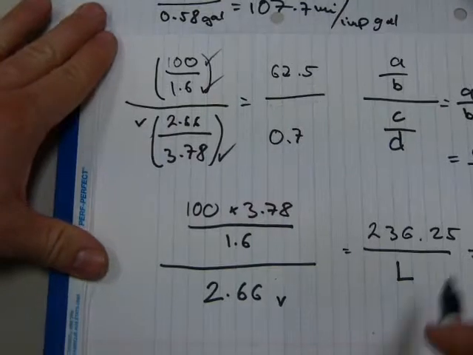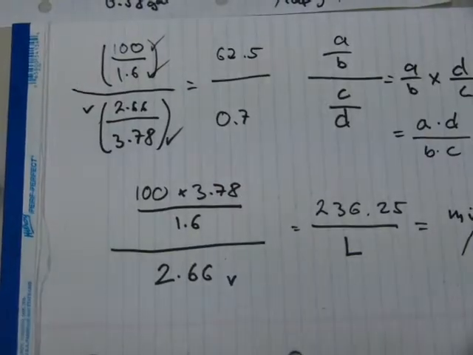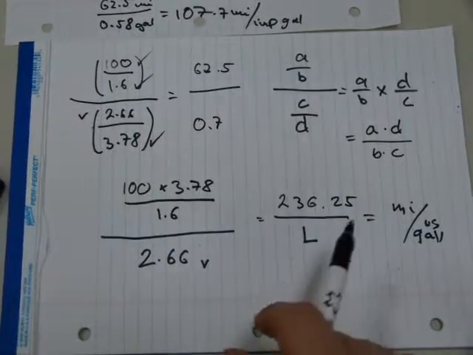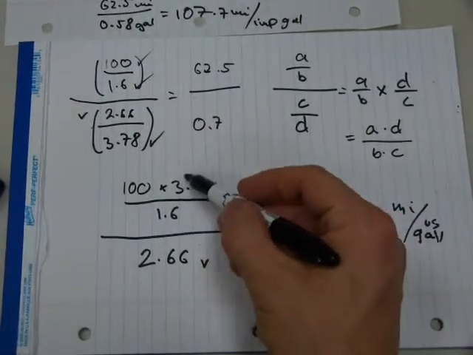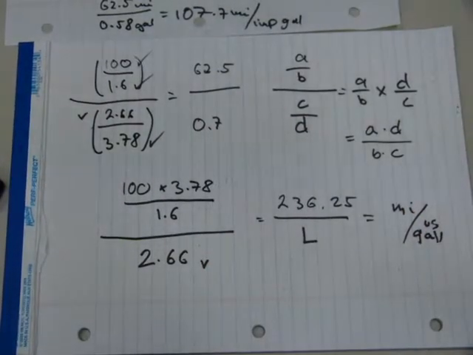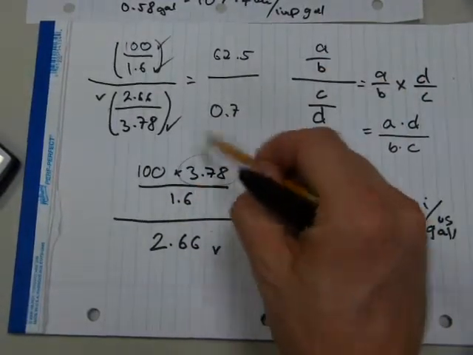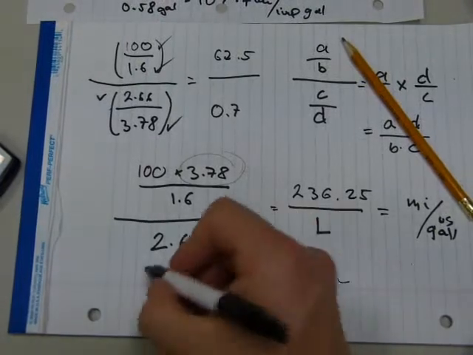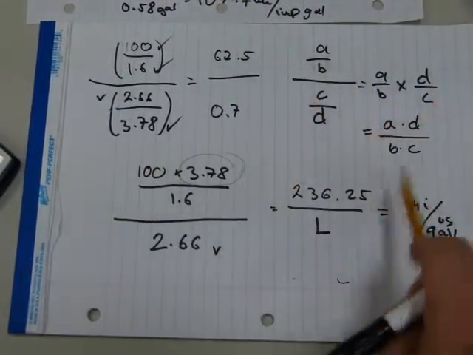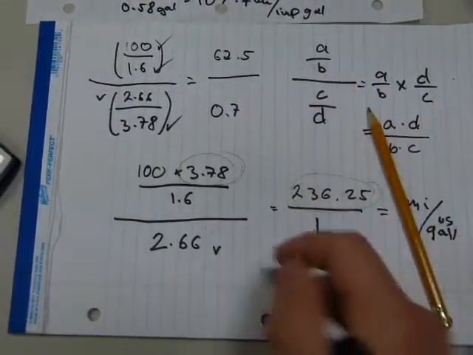And for British gallons, let me just zoom out a little bit so you can see better. For British gallons, this number here was different. Where's my pencil? Found it. That number was different, and therefore this conversion factor is going to be different.